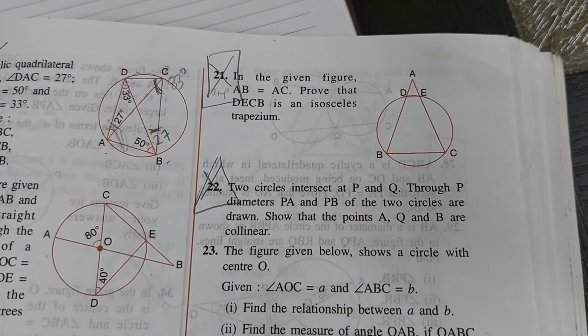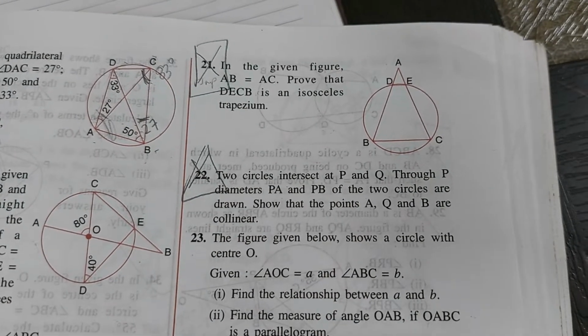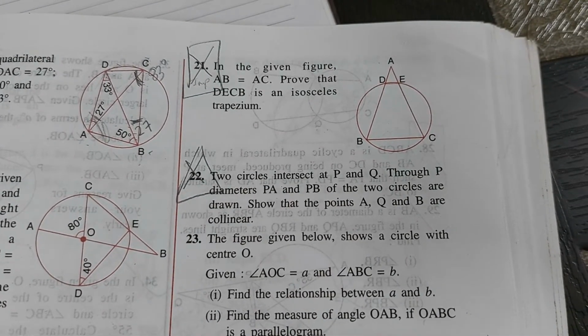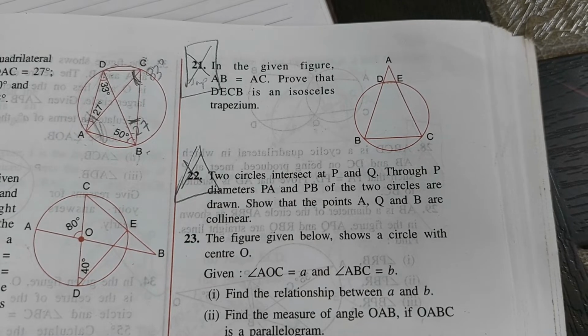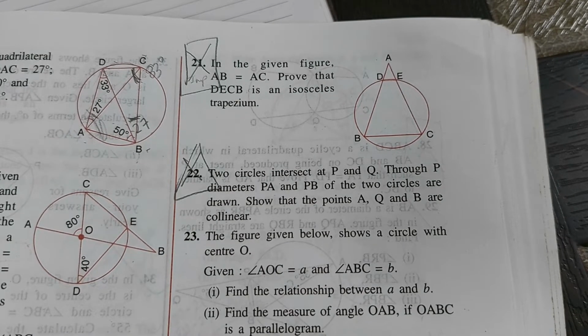22nd sum, let's do that. Read the question carefully and try to draw the diagram on your own. Let's see if you can figure it out. Pause the video. Okay, now I'm showing you the diagram. Check if you got it right. This is the diagram.